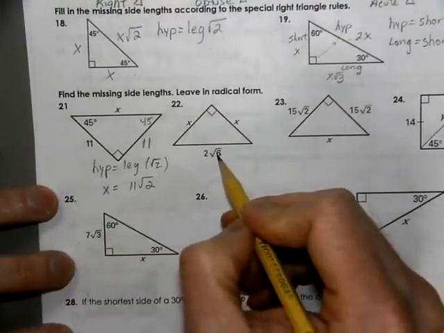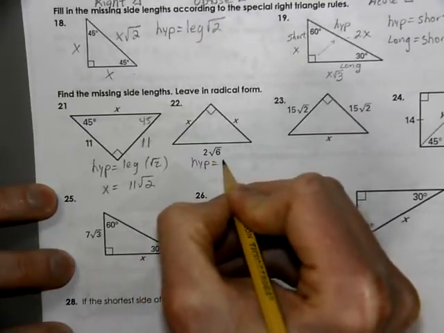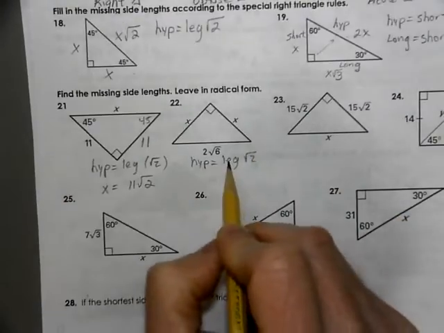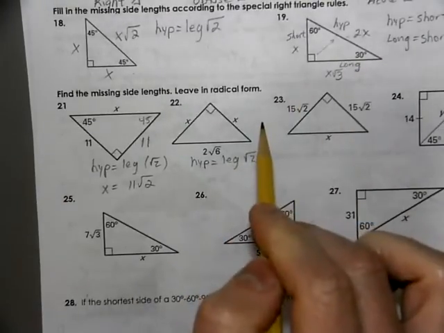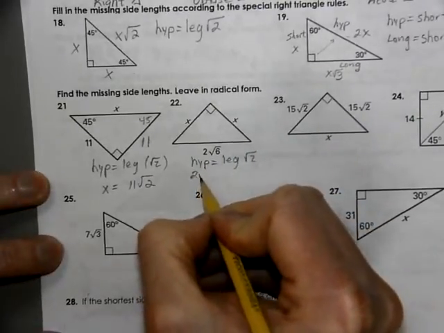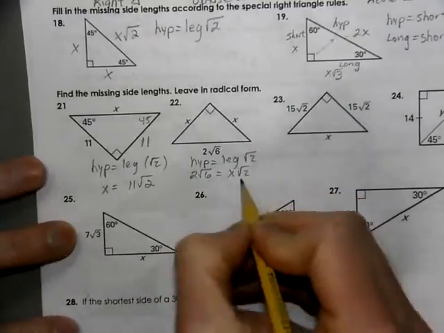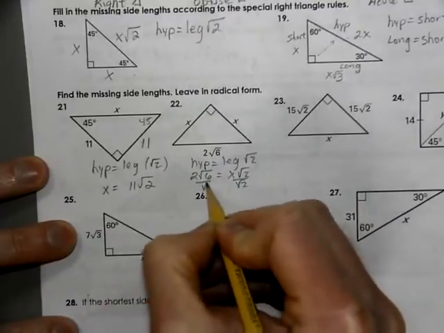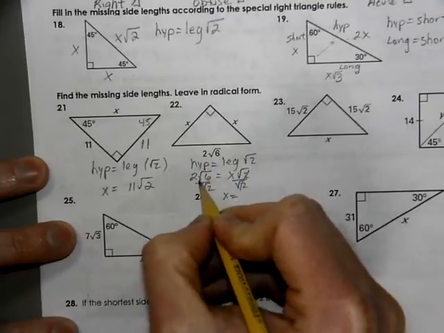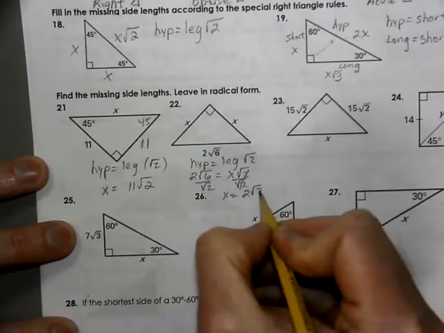Now if you're working backwards, you have the hypotenuse. Hypotenuse equals the leg root 2. We only call it leg here, not short or long like we did for the 30, 60, 90, because they're actually the same length. The hypotenuse is 2 root 6. The leg is x root 2. So we'll divide by root 2, and x is going to be, because they're both radicals, we can divide into each other, 2 square root 3.